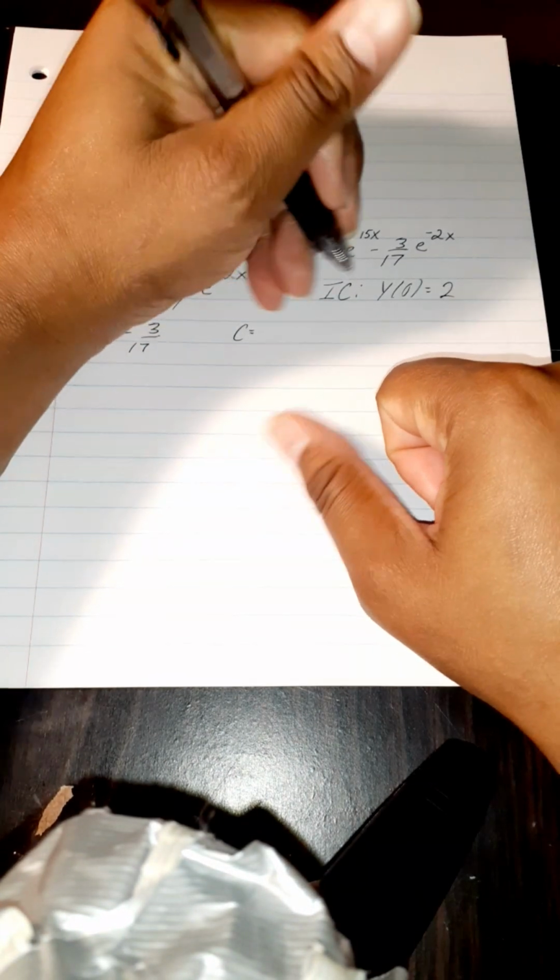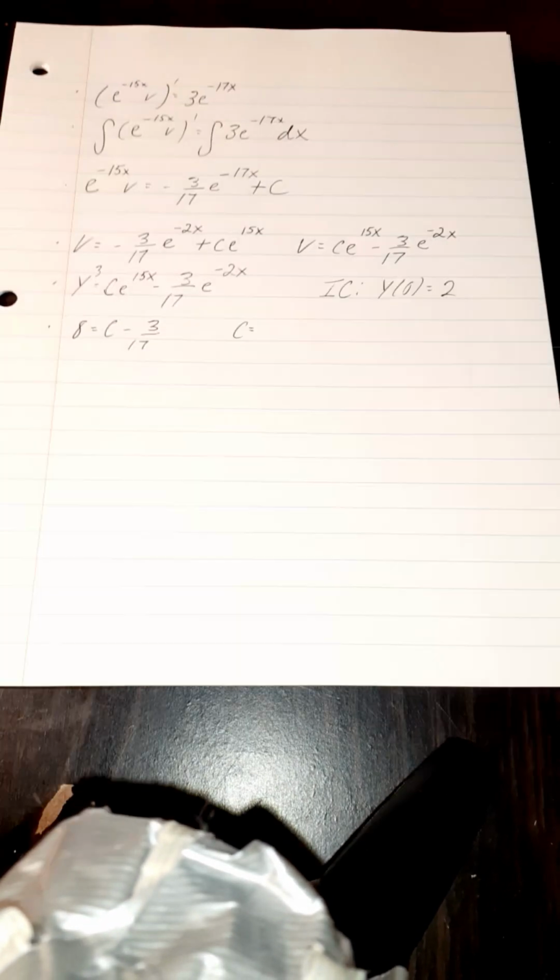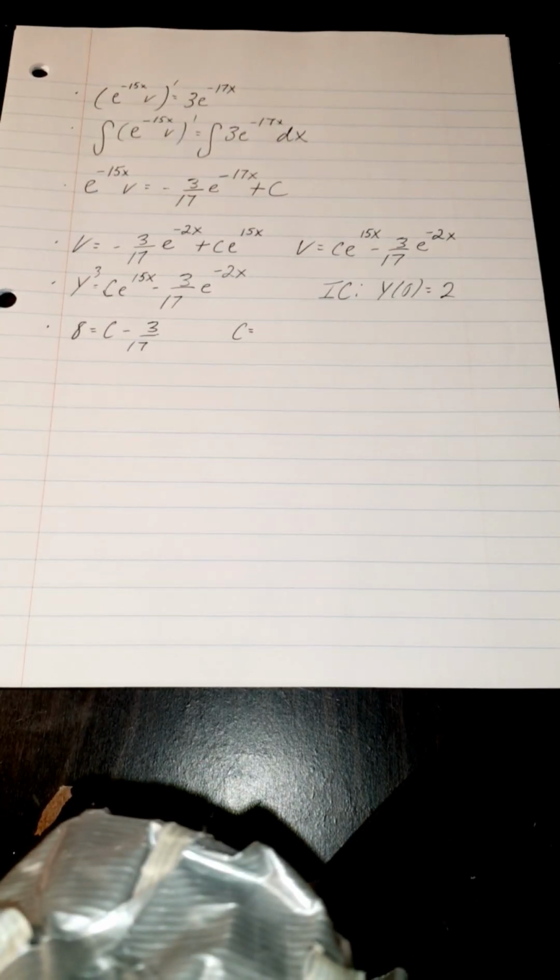And we simplify that by adding 3 over 17 to both sides to solve for C. So C here is going to be 139 over 17.